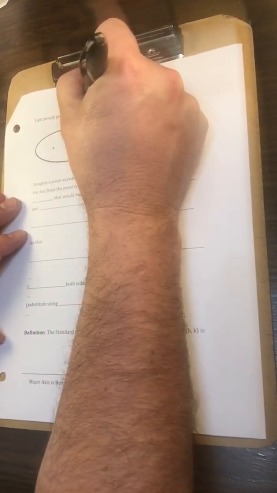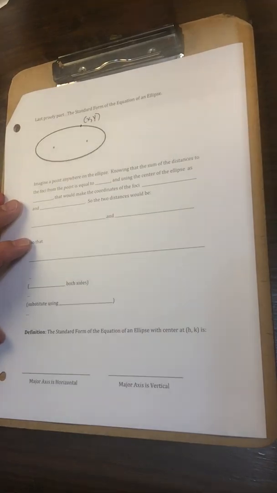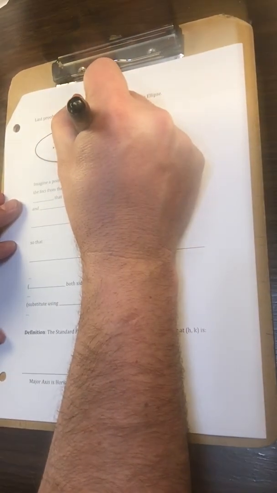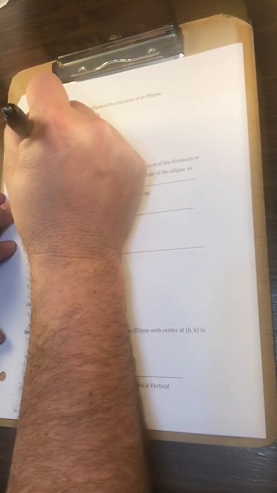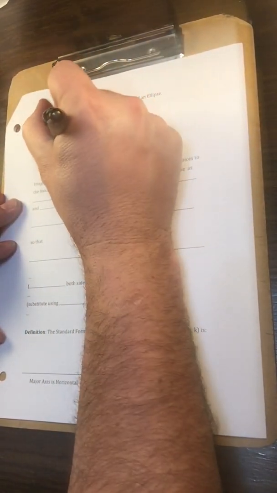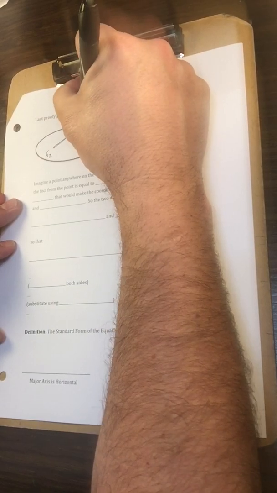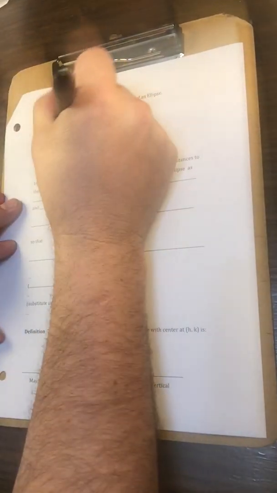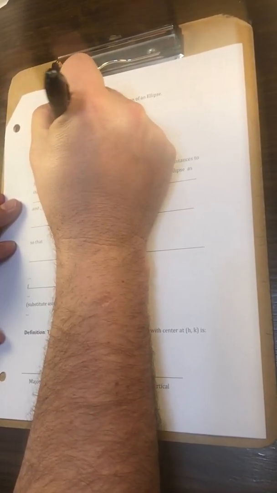All right, let's go to the next page. We got some more information before we get into doing any problems, and I want to get all the way there today. Okay, so I'm going to put another point, and I'm going to start to prove something to you. I'll show you where the equation for the ellipse comes from. I'm going to call this focus 1, and this is focus 2, and I'm going to draw these two distances. We'll call that D1, and we'll call that D2. Okay, now I want you to put a point right in the middle and call that HK.